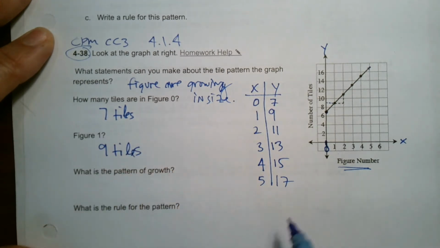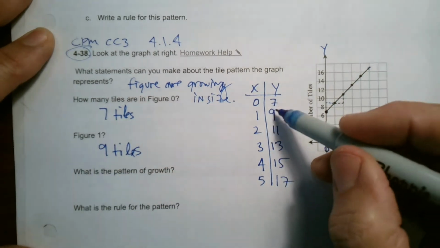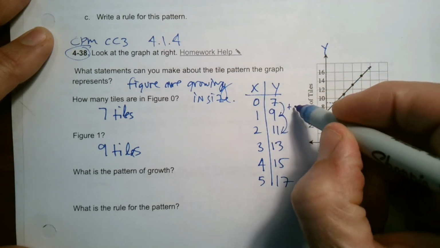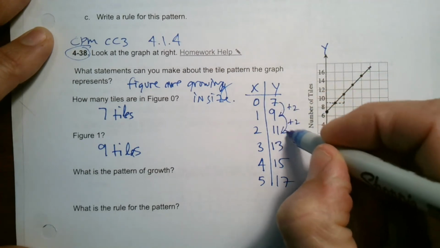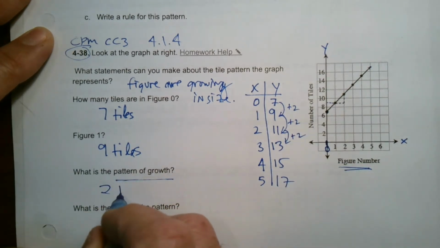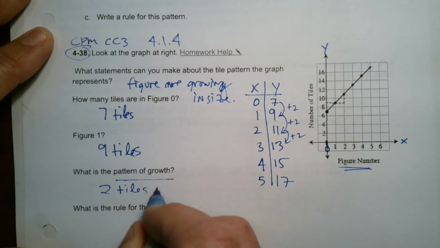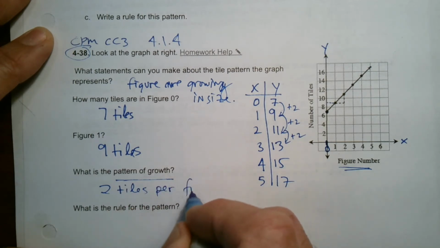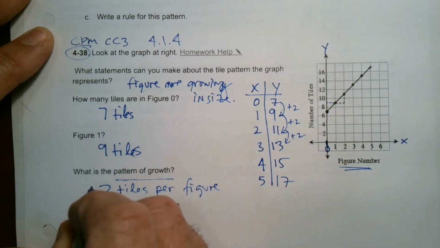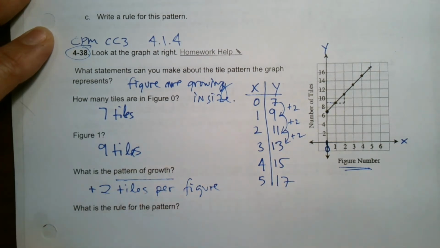So what is the pattern of growth? Well, what is the pattern of growth? Every figure number, what do you notice it's doing? It's increasing by what? By 2. So every time it's increasing by 2. So the pattern of growth is 2 tiles per figure, right? It's growing positive 2 tiles per figure.